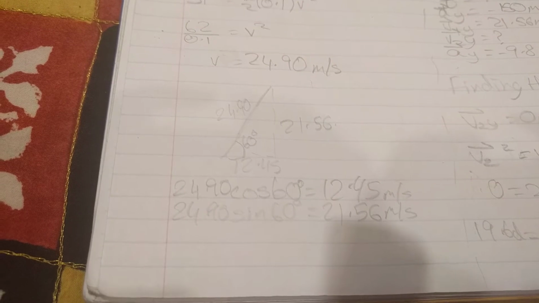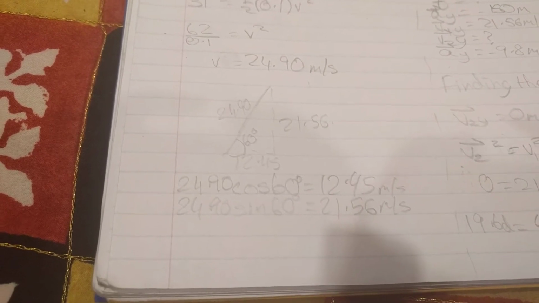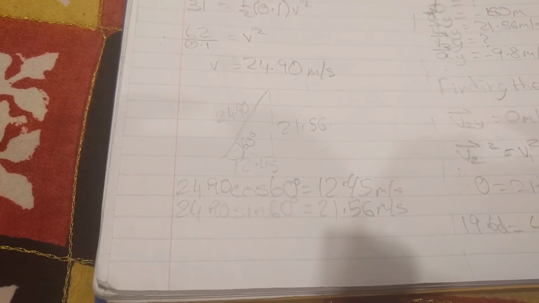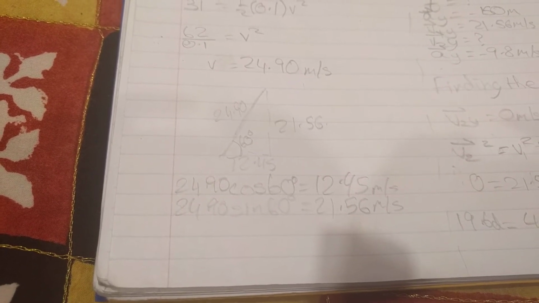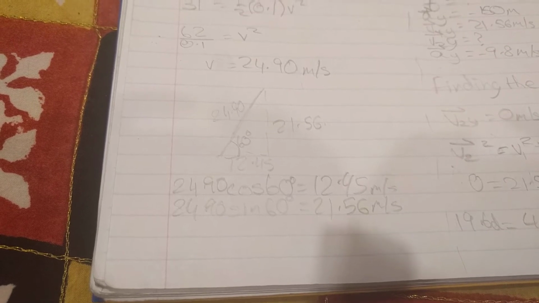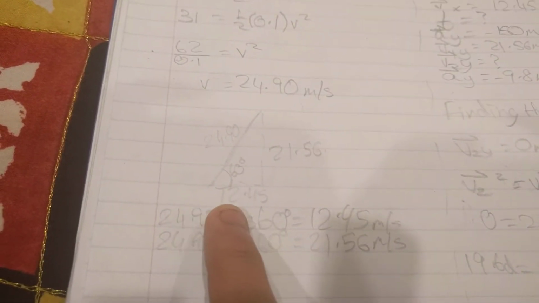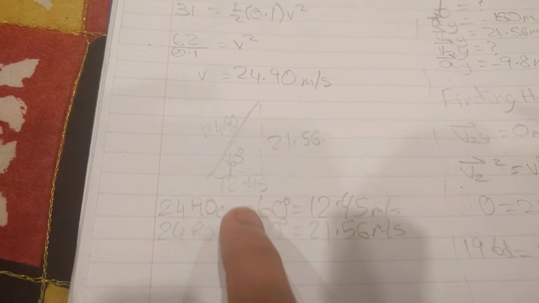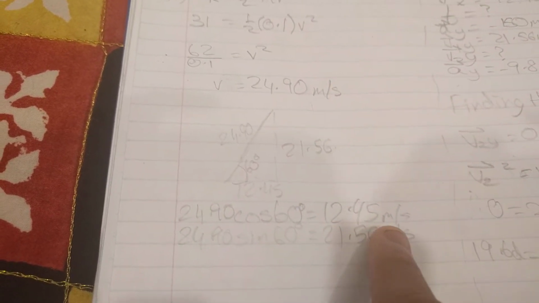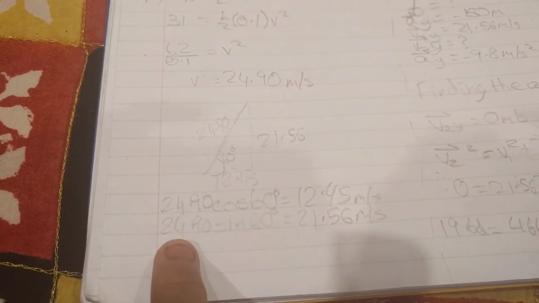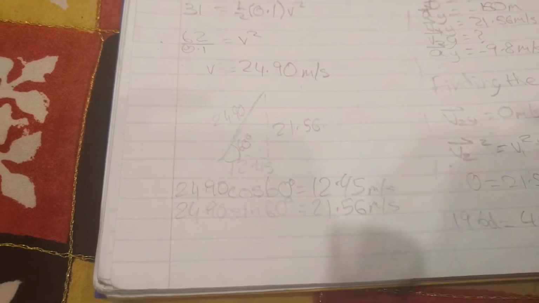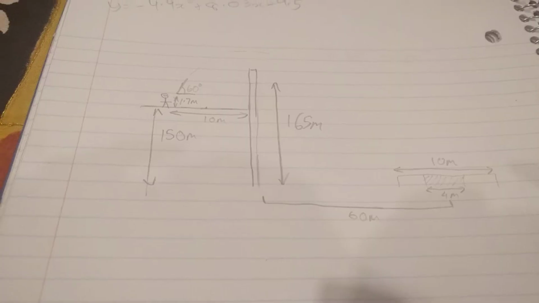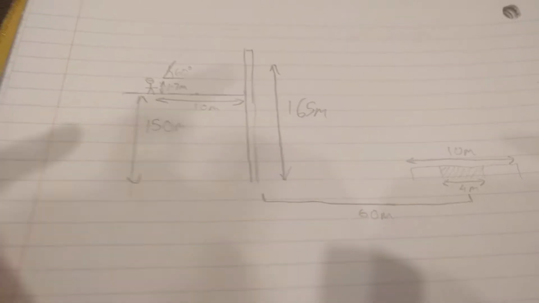But then also, because it said that the archer shot the arrow at an angle of 60 degrees, you have to take that into account. So you have to divide up the initial velocity into its horizontal and vertical components. To find the horizontal component, you have to do 24.9 multiplied by the cosine of 60, and that gives you 12.45 meters per second. And to find the vertical component, you have to do 24.9 multiplied by the sine of 60, which gives you 21.56 meters per second.